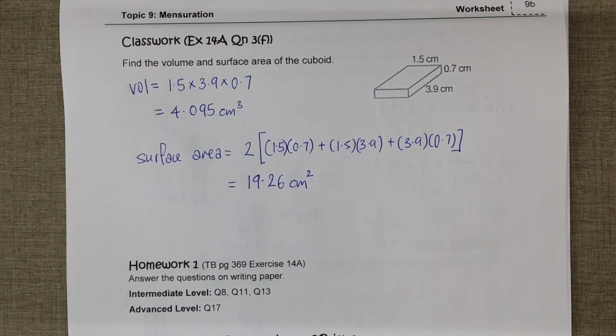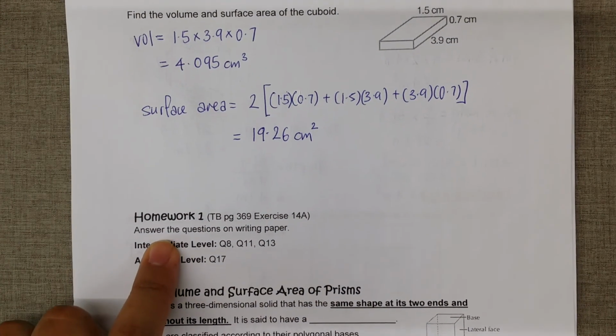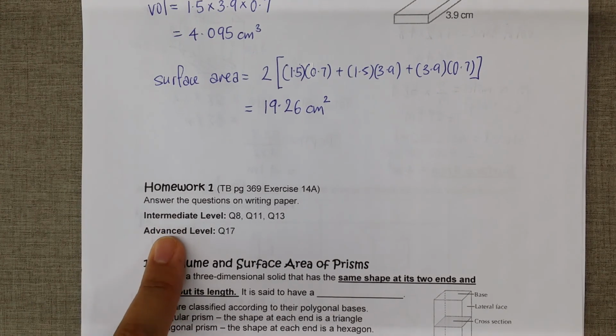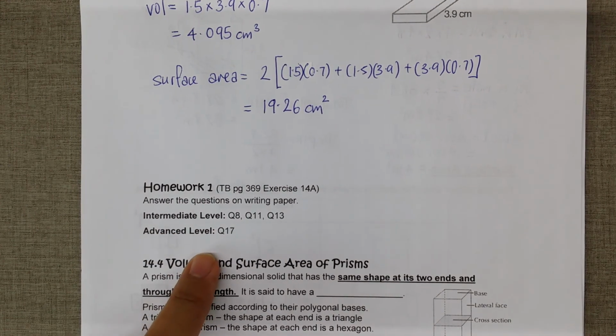That's all for this part of the lesson. Please go and try homework 1, intermediate level question 8, 11, 13 and advanced level question 17. Thank you.